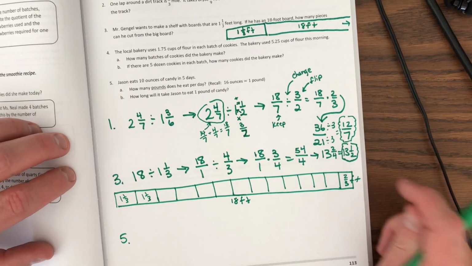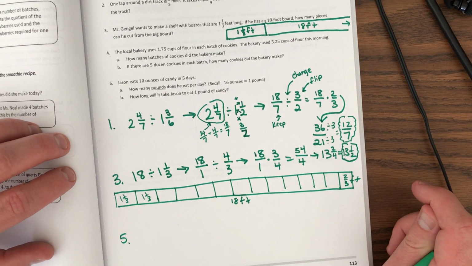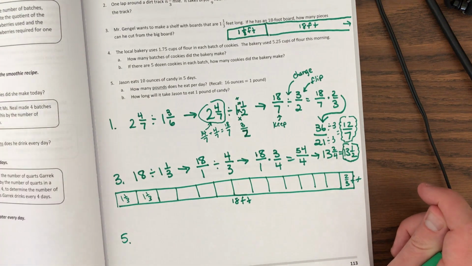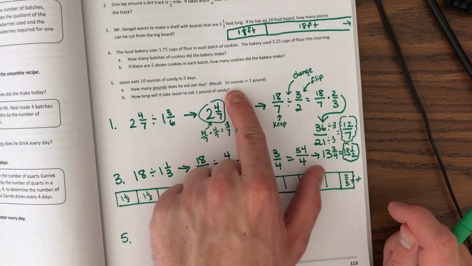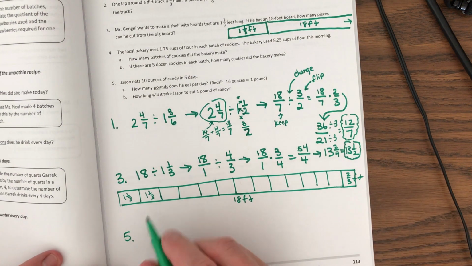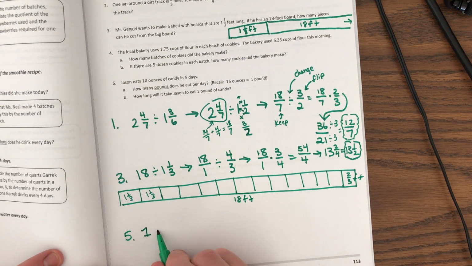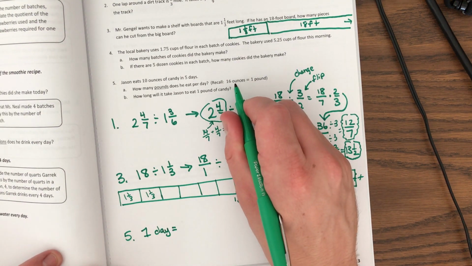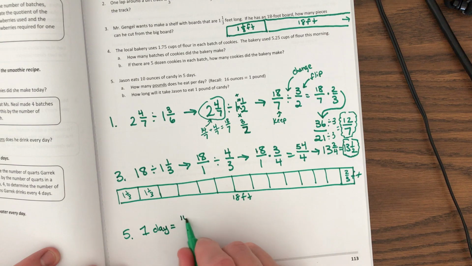All right. Jason eats 10 ounces of candy in 5 days. How many pounds does he eat per day? And it tells you to remember that 16 ounces equals a pound. All right, so in 1 day, he eats 10 ounces. But that's 10 out of 16 ounces that make a pound. So that's 10/16 of a pound.